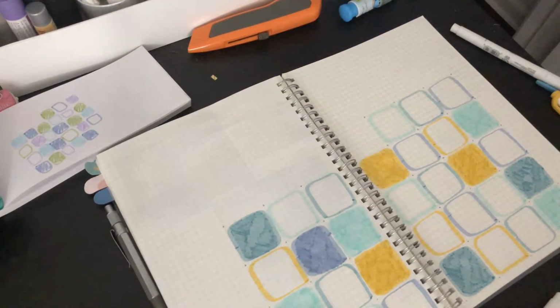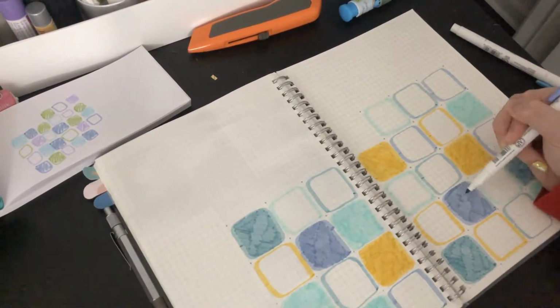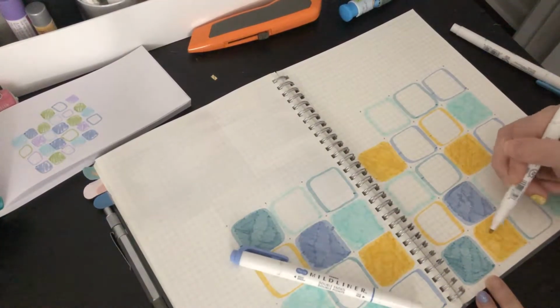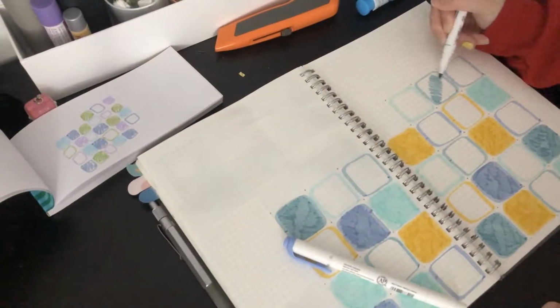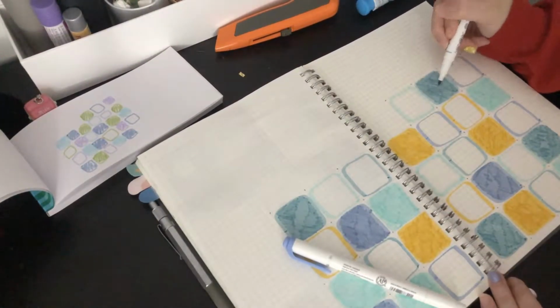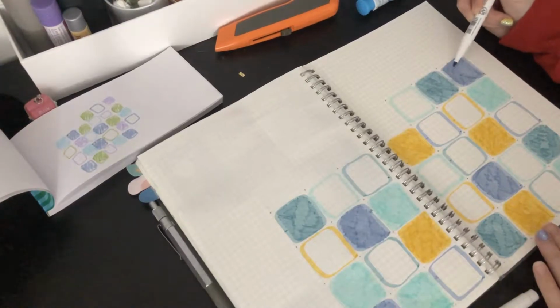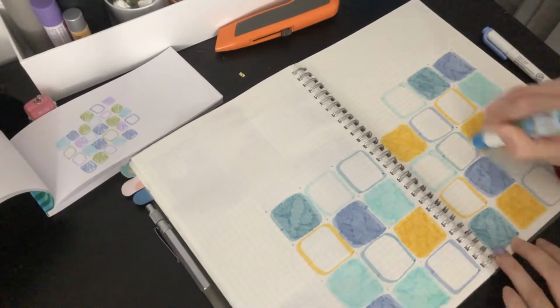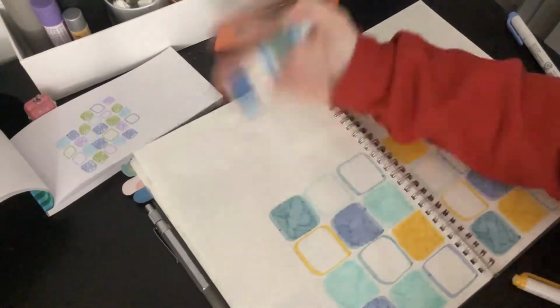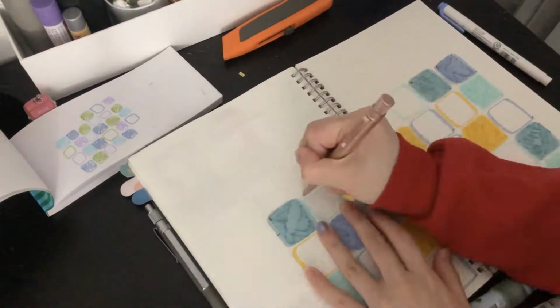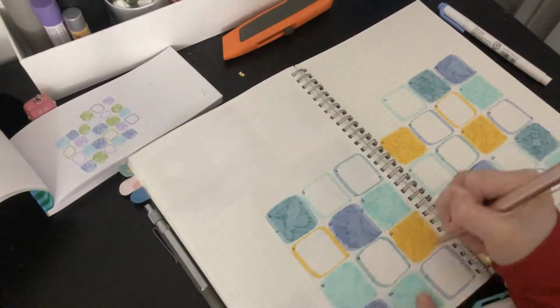Then I erased the pencil guide dots and wrote in the dates with a black pen in the top left corner of each box. The colors that I chose were light enough that the pen would still be visible. Then I finished it off by writing the days of the week on top of each column. I do a Monday start, so this was a 5-week month, but for Sunday starters, it's going to be a 6-week month.